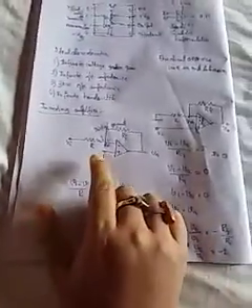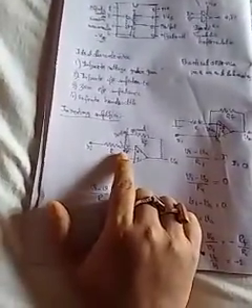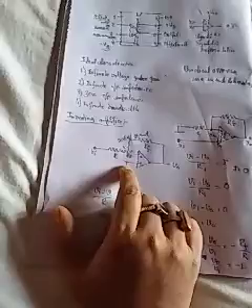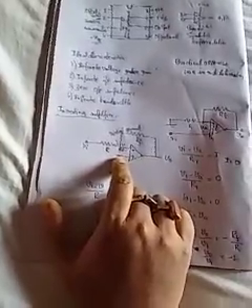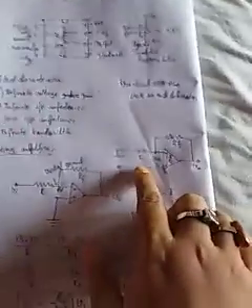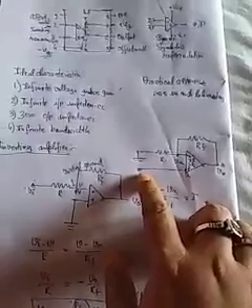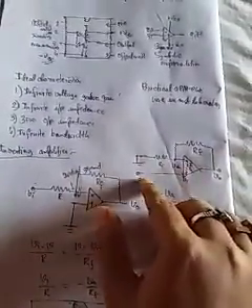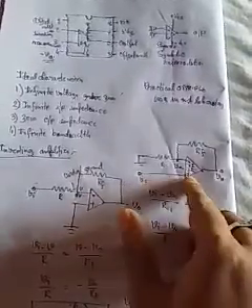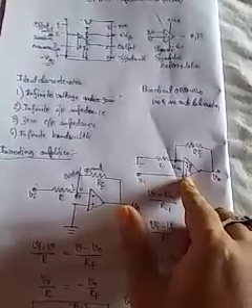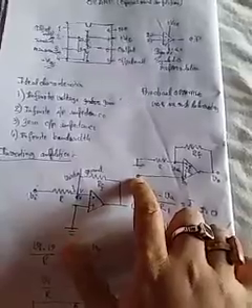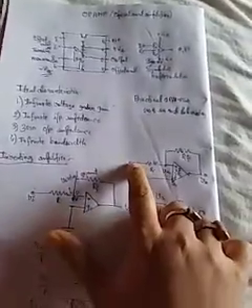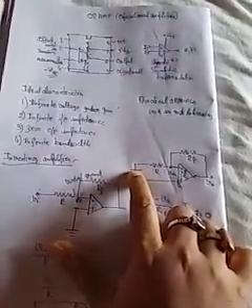One question should arise: why do we consider this terminal and this terminal at the same potential? Here you will get the answer to this question. This is the circuit diagram of the op-amp. Here the input is connected with the non-inverting terminal at voltage Vi, and the other terminal is grounded.